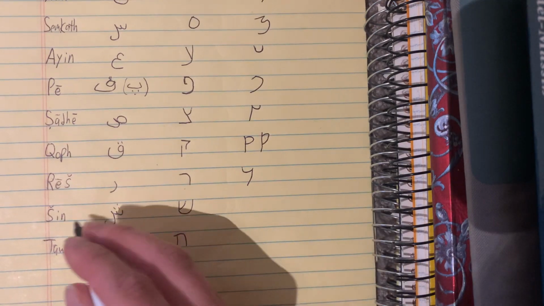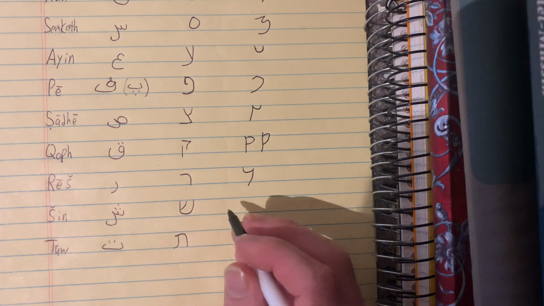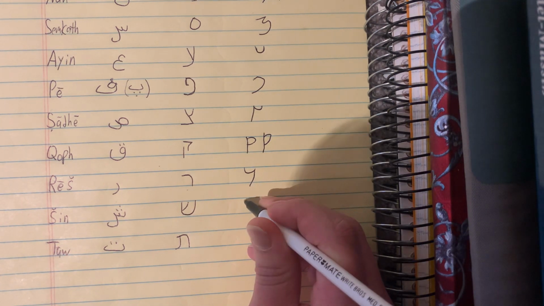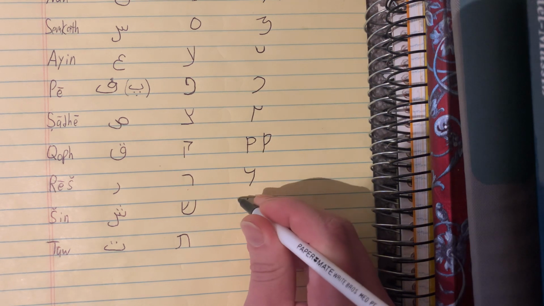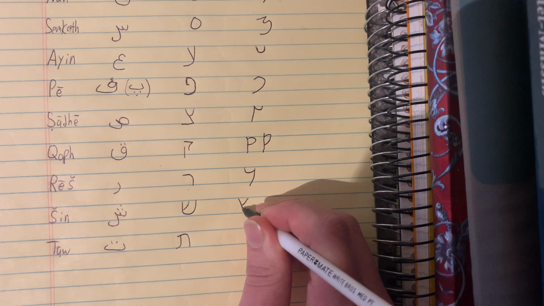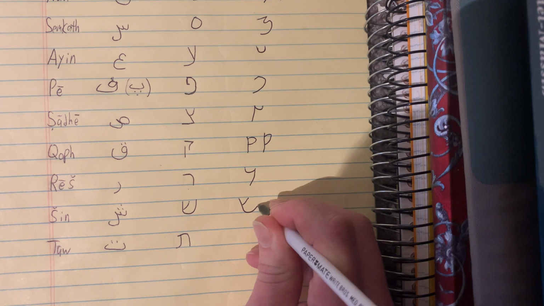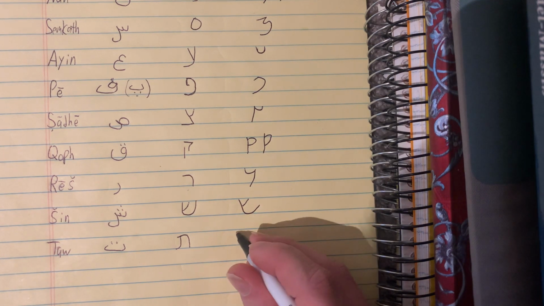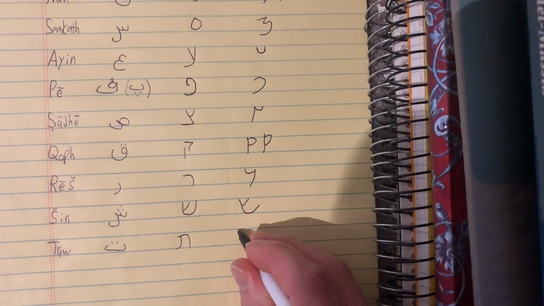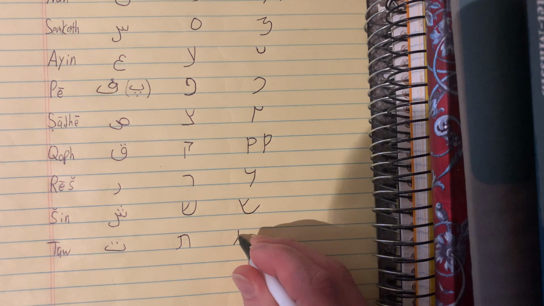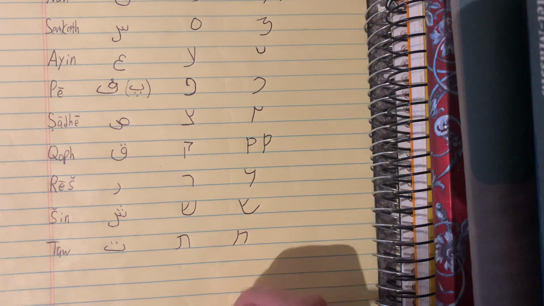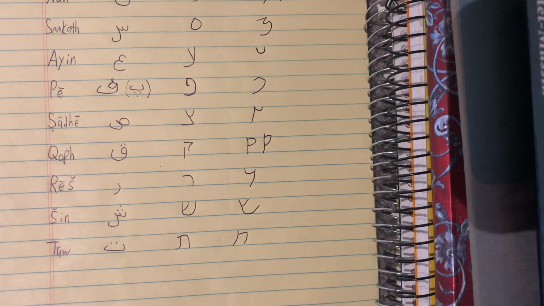We also have shin, second to last. It makes a sh sound, and it looks pretty similar to the Hebrew and the Arabic. And last we have tau. Tau makes a t or a th sound, and also looks pretty similar to the Hebrew. And that's it.